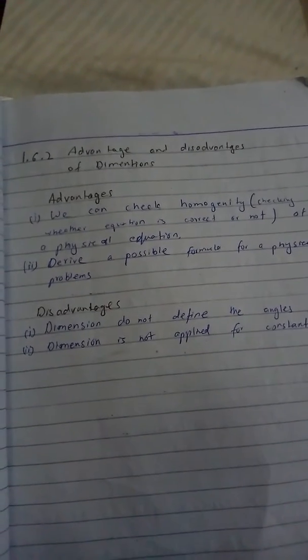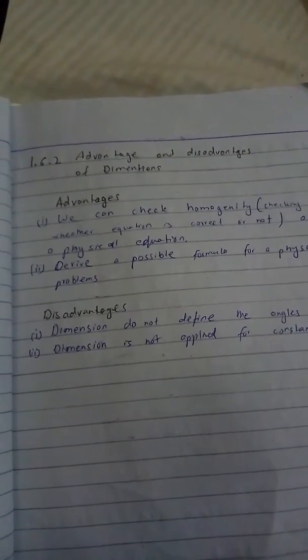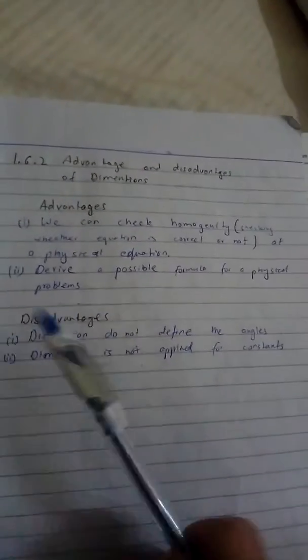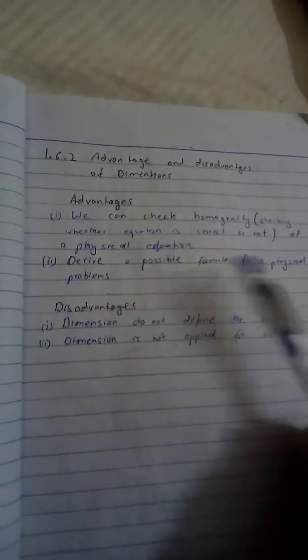And here comes our last but not least topic of this chapter. It is the advantages and disadvantages of dimensions. You know that dimensions are very easy, and very important in physics. Here are the two advantages and two disadvantages.